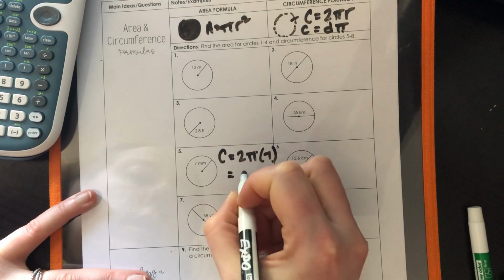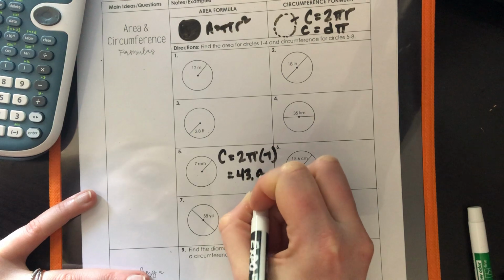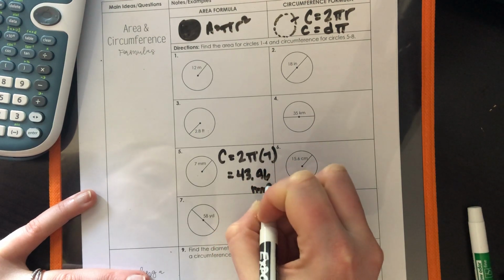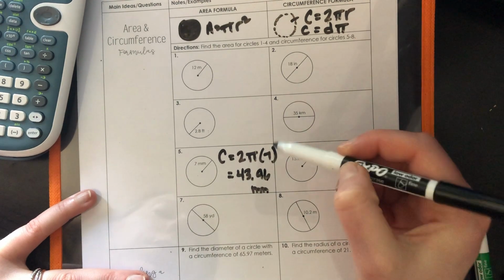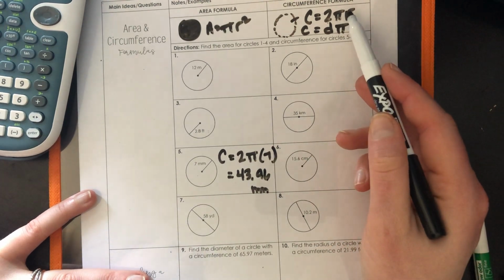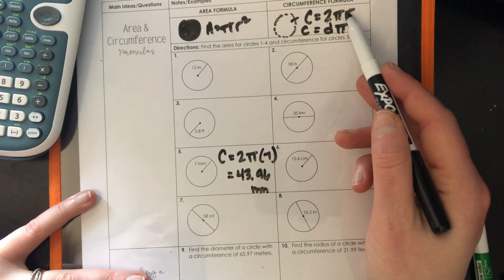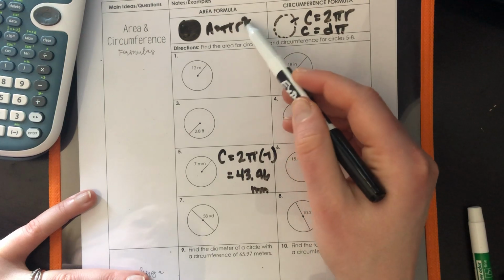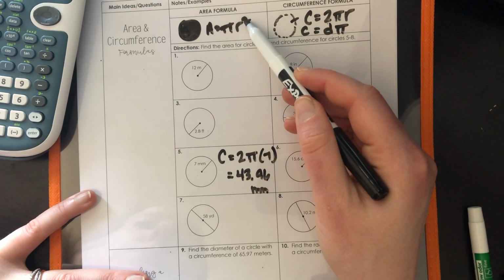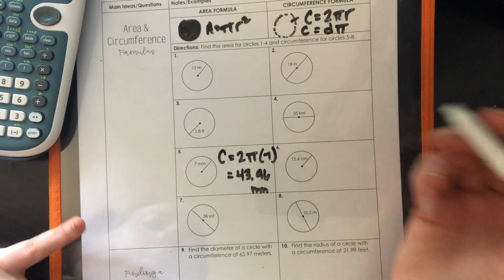We get that the length of the pizza crust is about 43.96 millimeters, just millimeters. Notice how there's only one variable in r, or if you use diameter. There's one variable in the formula, so it's just millimeters. If I have radius squared, that's radius times radius, which is 2-dimensional, so then you would square it.